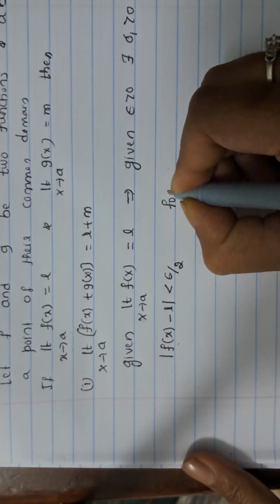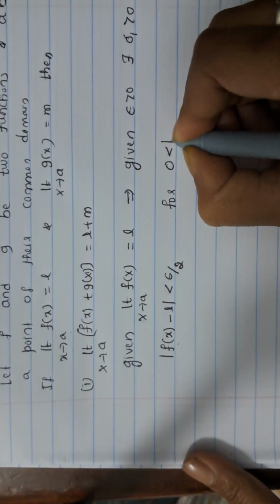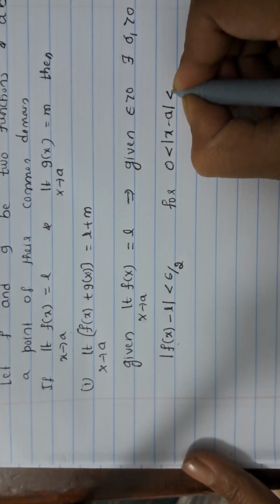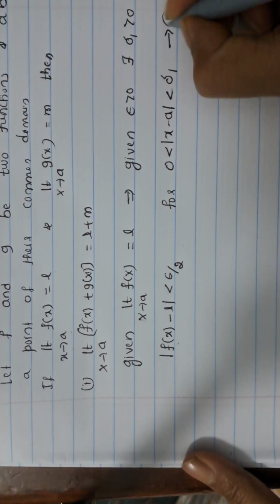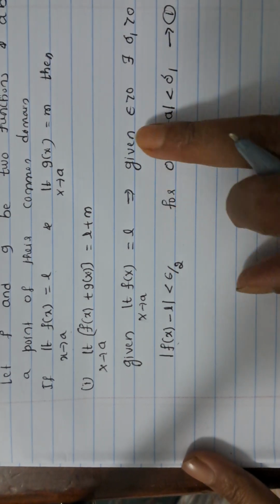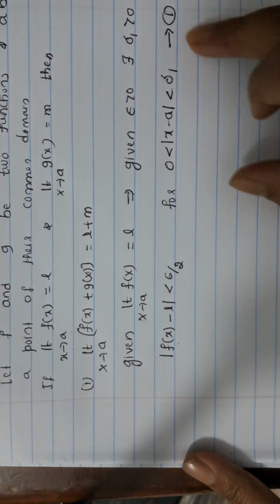This is true for all 0 less than modulus of x minus a, which is less than delta 1. So this is actually the definition of a limit. This is called the epsilon delta definition of a limit.